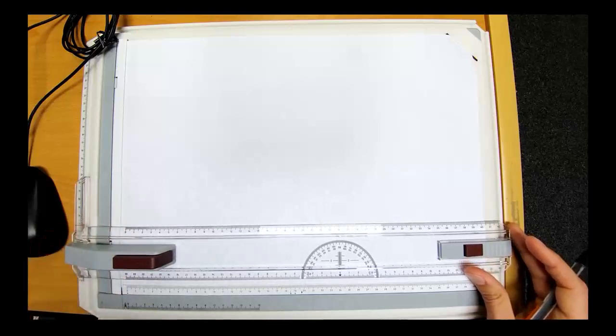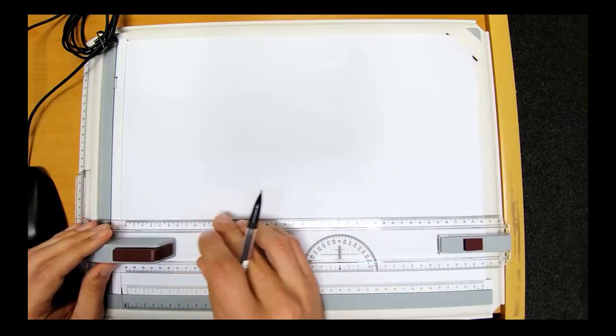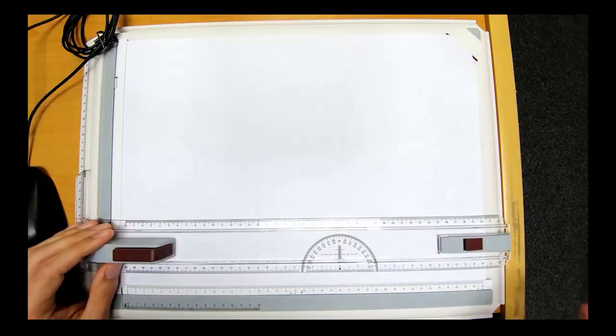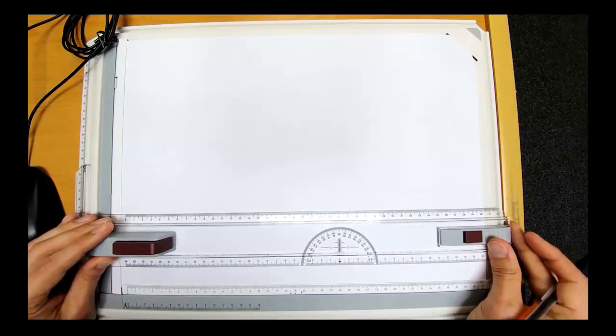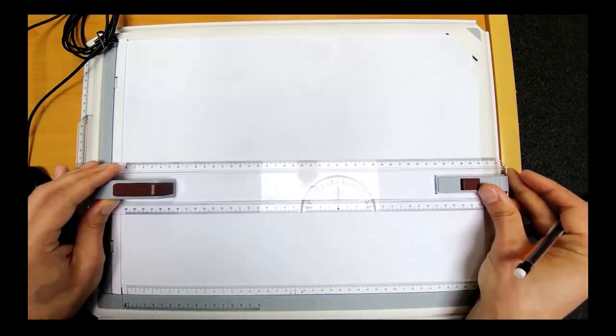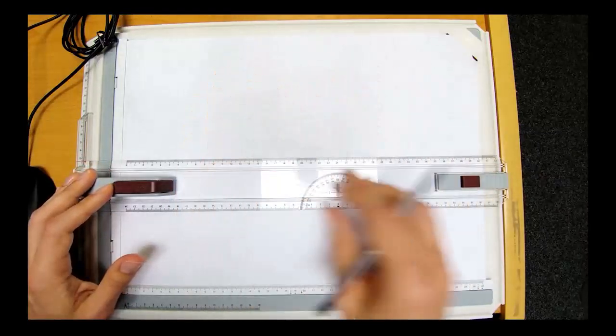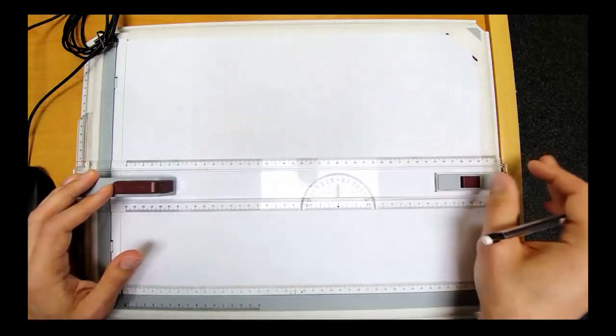Now I'm gonna show you how to start, and you can start from whatever wall you like. And I'm gonna start by drawing the bottom wall of the house, the main rectangle.